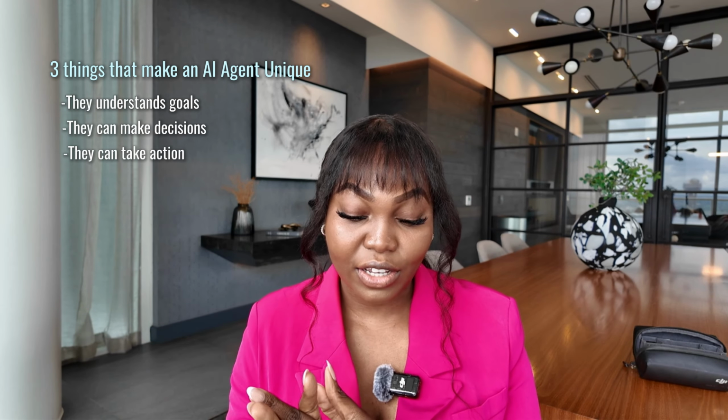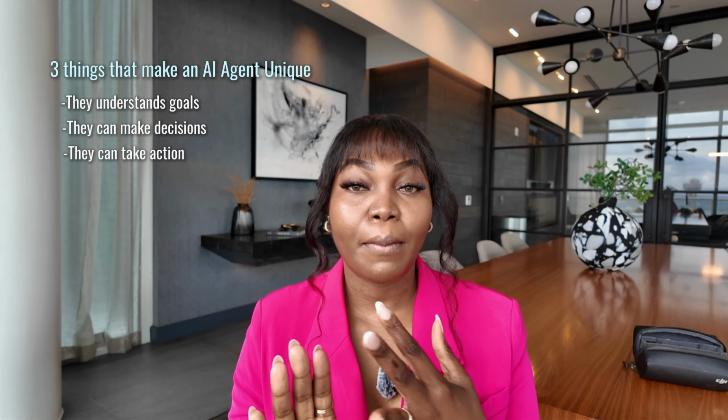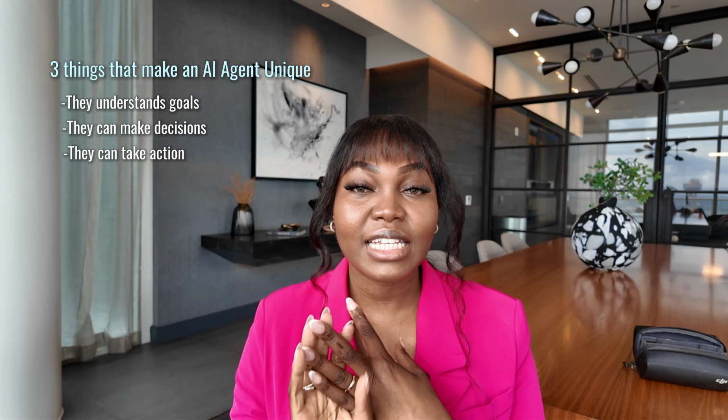And they can take action. They don't just make recommendations, they can take action. They can book your ticket for you. They can send emails for you. They can do different things. So AI agents are not just making recommendations. Now technology is actually taking action and doing things, as opposed to just making recommendations.